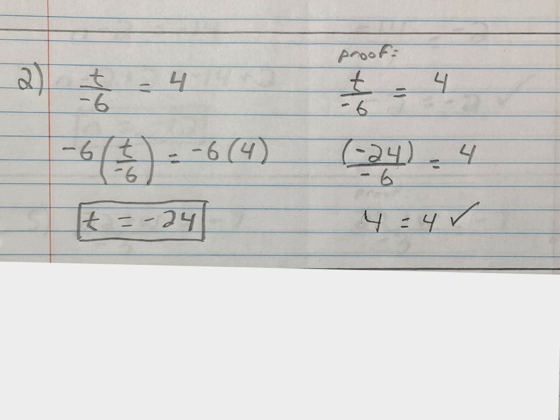When we do a proof, we write the original equation unchanged, and then inside the parentheses, we write what that variable is equal to. We believe it's equal to negative 24, so we substitute it in there. Okay, what's on the right-hand side is just a 4. That will come down the whole time. We're not doing anything to that. It just stays that single number on the right-hand side, and this is what gets simplified.